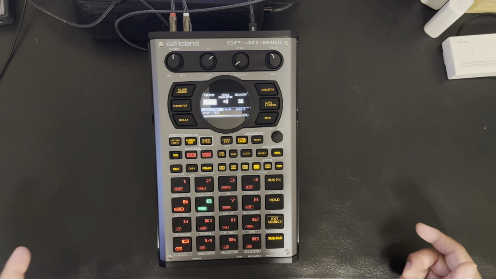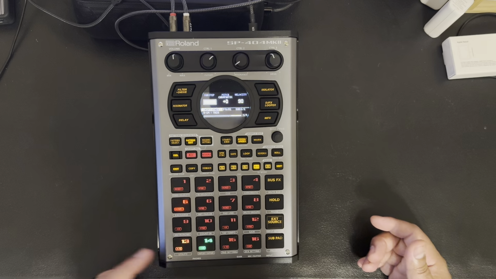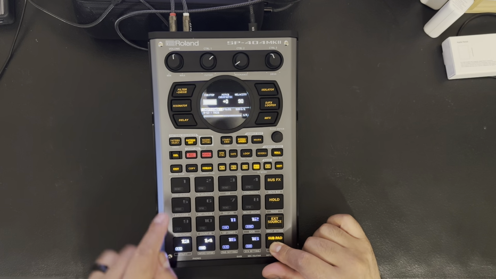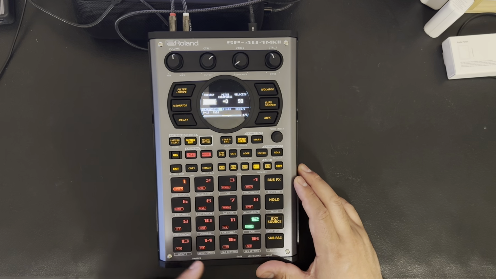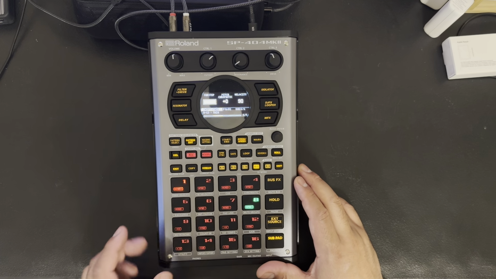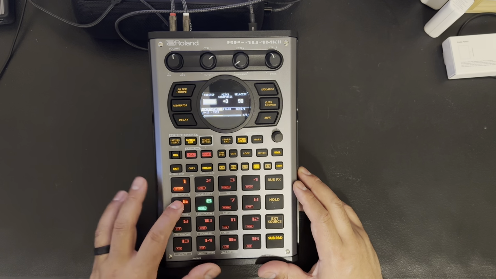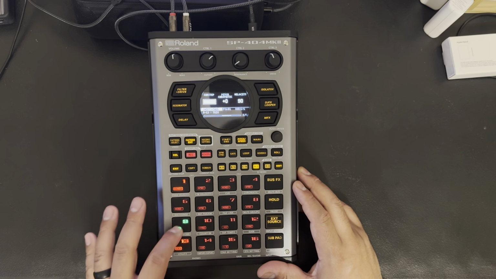1, 2, 3, 4, right? Snare or kick, place it on the 1. Right? You place it on the 3. If you want to do that house stuff, right? You get it?